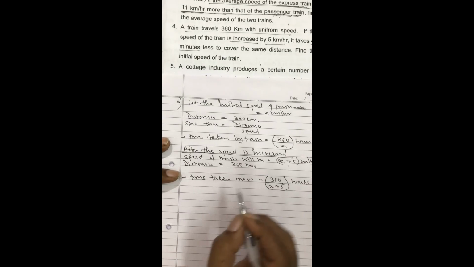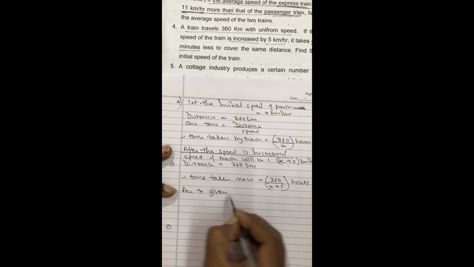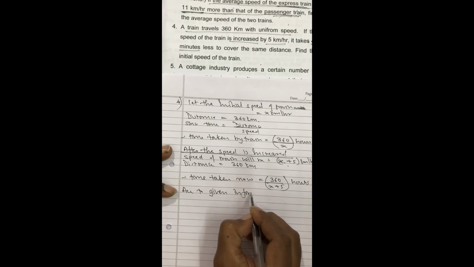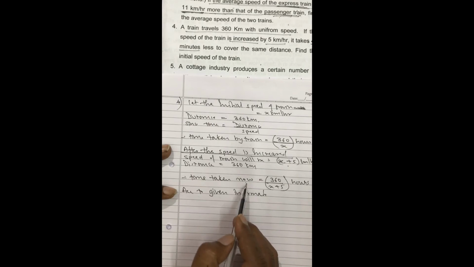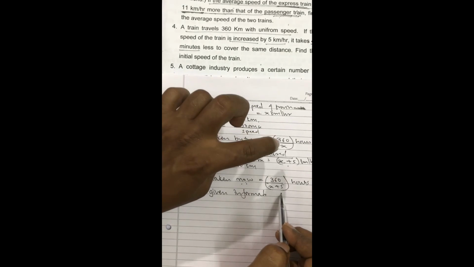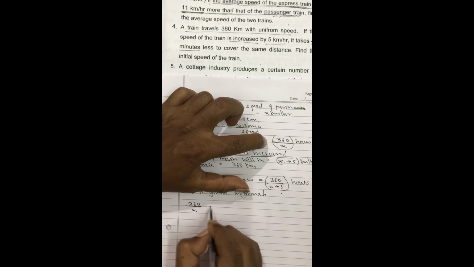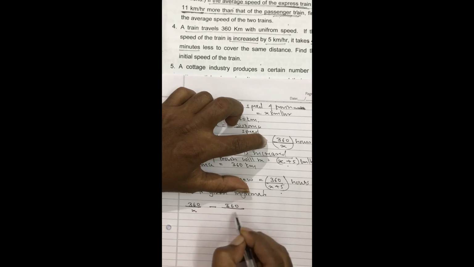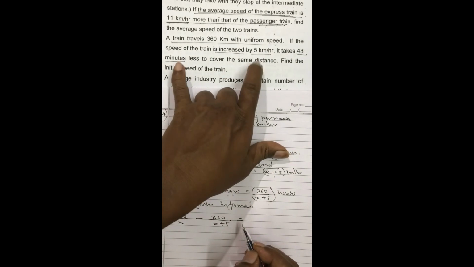So now you will tell, according to the given information, this is the speed increased. Here you will take less time because you are traveling faster. This is more time, so this value is more. So 360 upon x minus 360 upon x plus 5 is equal to 48 minutes.